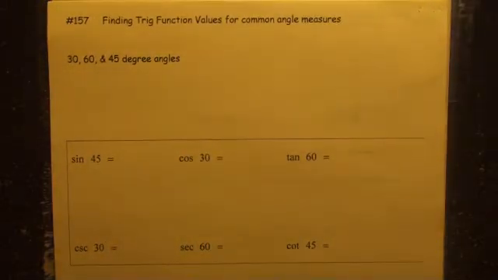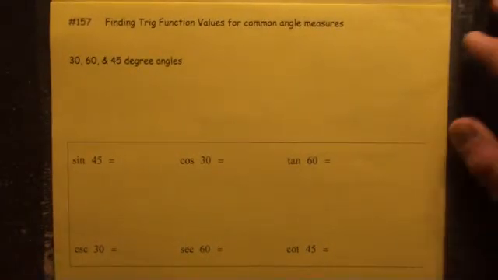Video number 157, finding trig function values for common angle measures.